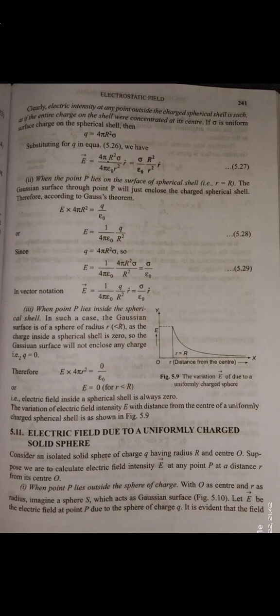In vector notation, E vector is equal to 1 upon 4 pi epsilon naught into Q upon capital R square dot R cap, which is equal to sigma upon epsilon naught dot small r cap. Third point, when point P lies inside the spherical shell.